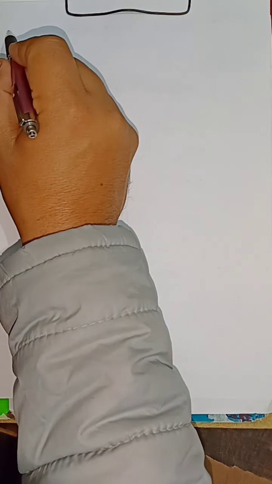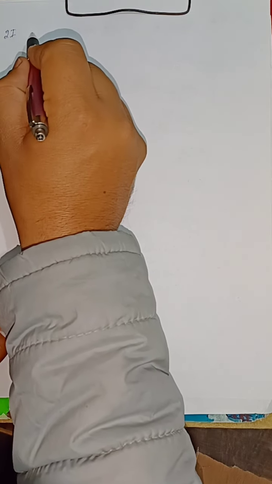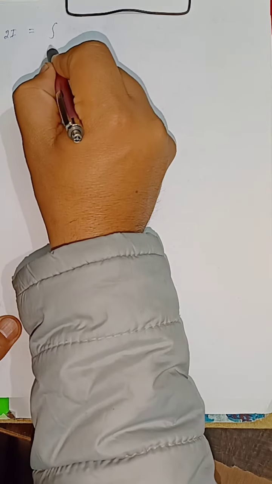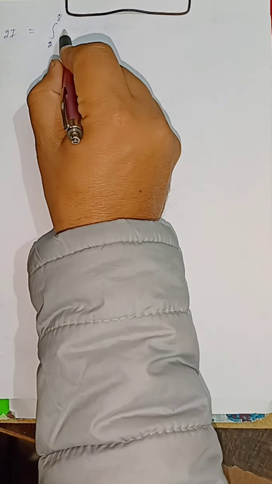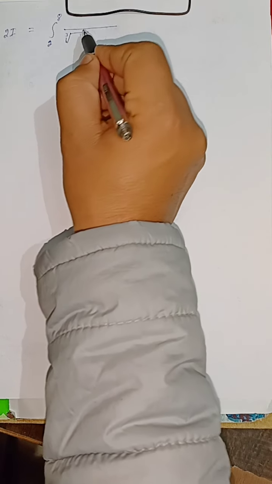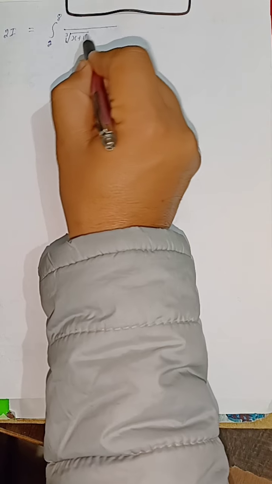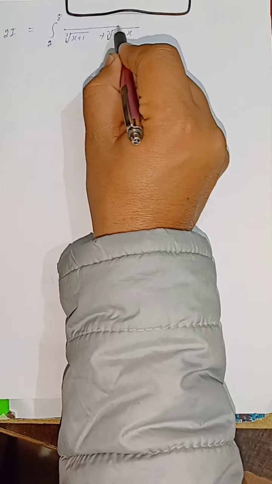So we'll write it as, left side is I plus I, that is 2I, and right hand side integral in both number 1 and number 2 are same. So I'll write 2 to 8 as one integral. As the denominator is same, so x plus 1, 11 minus x cube root.